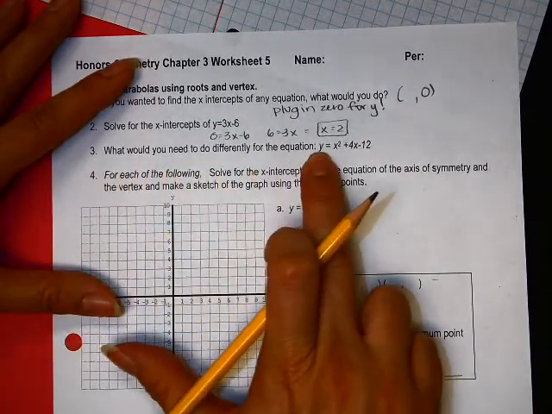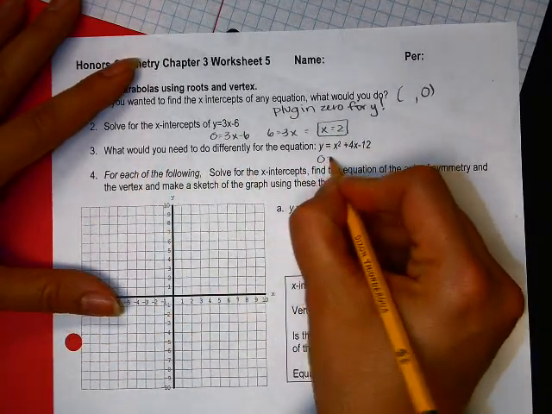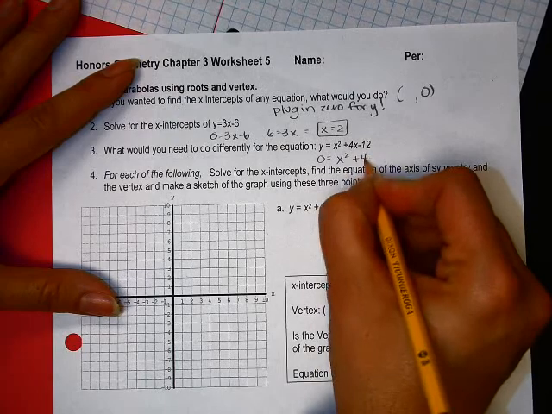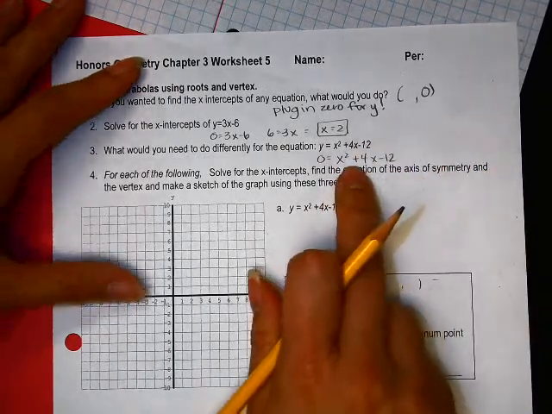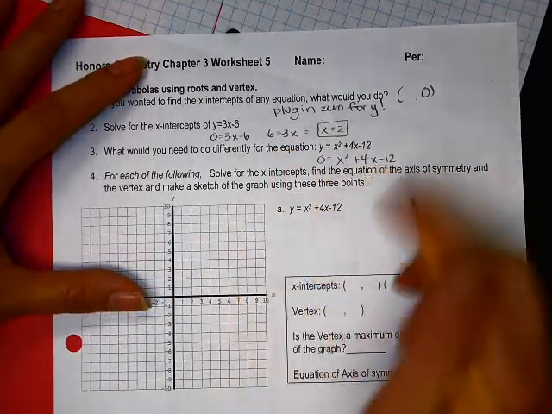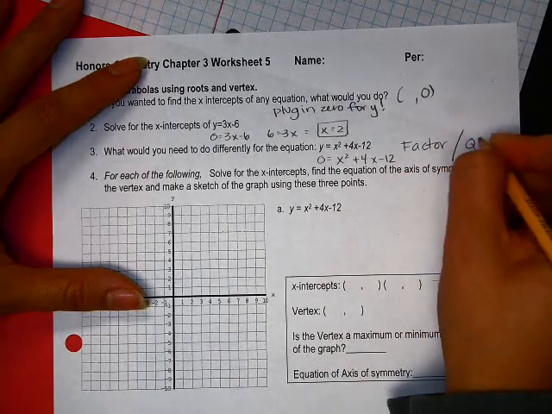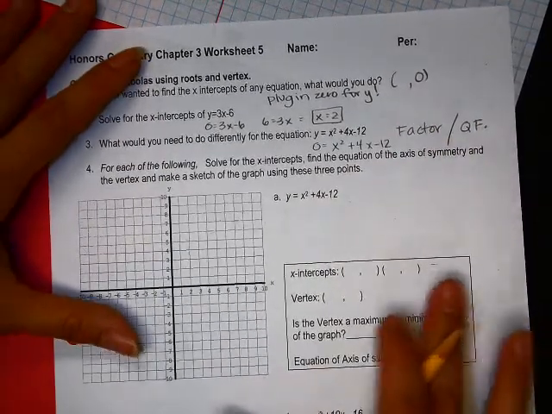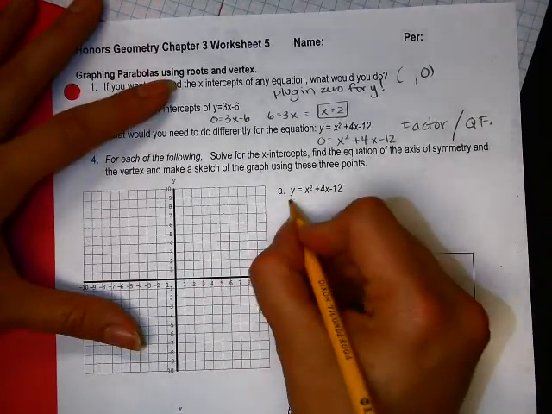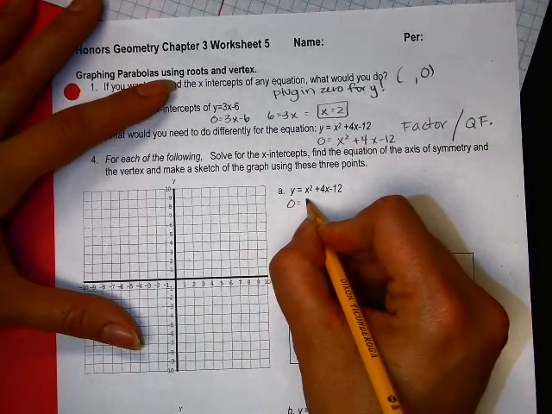What would you need to do differently for this one? Well, when you set it up, what happens is that you can't just easily solve for that. You would have to factor or possibly use the quadratic formula if you needed. So let's go ahead and do that for this. We'll go ahead and plug in 0.